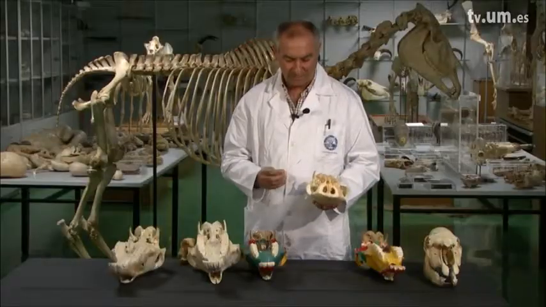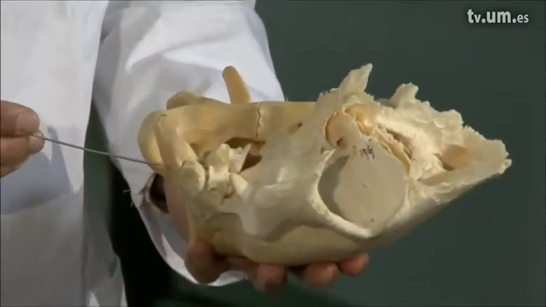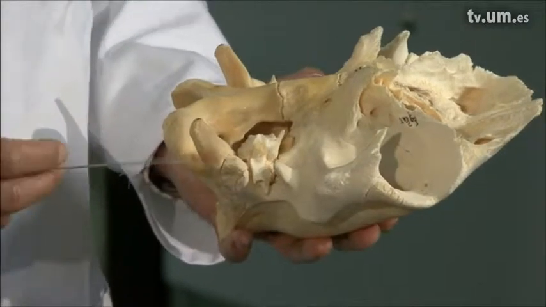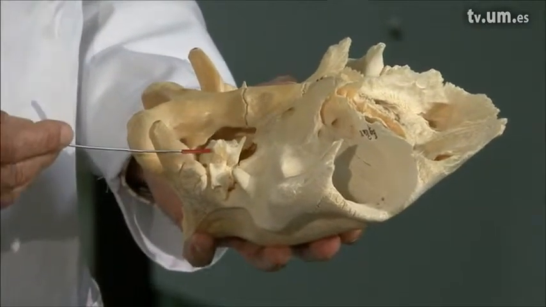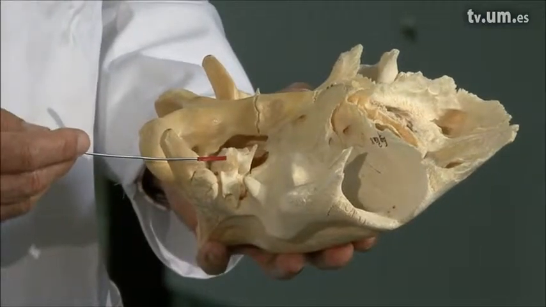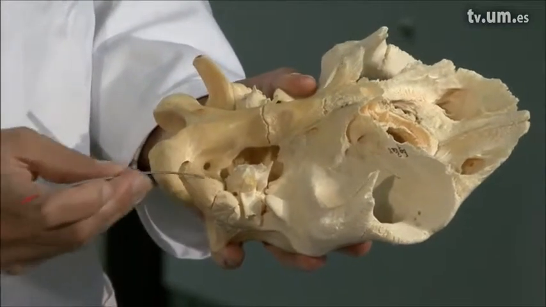Much smaller is the way out for the facial nerve. Its opening is located between the styloid and mastoid processes, in the so-called stylomastoid foramen.